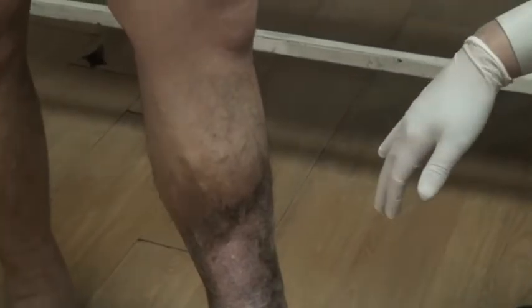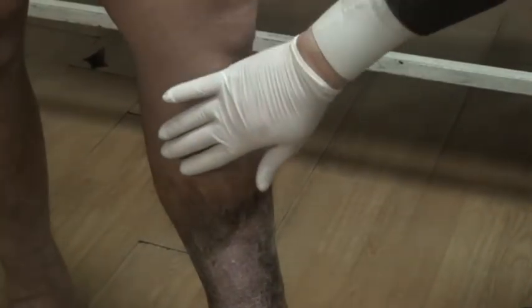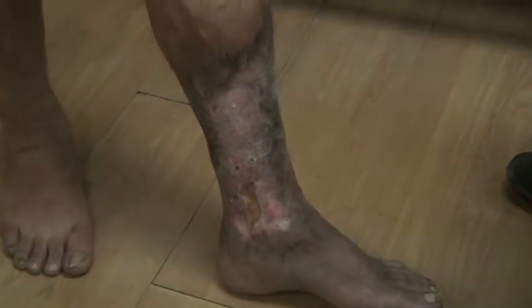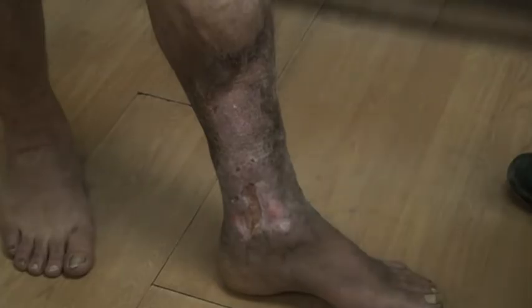Actually, these ulcers occur with the secondary type of varicose veins, where there is chronic venous insufficiency. If these varicosities were primary varicosities, very rarely do we get a venous ulcer. So these varicosities are actually secondary varicosities, and this is a venous ulcer due to chronic venous insufficiency.